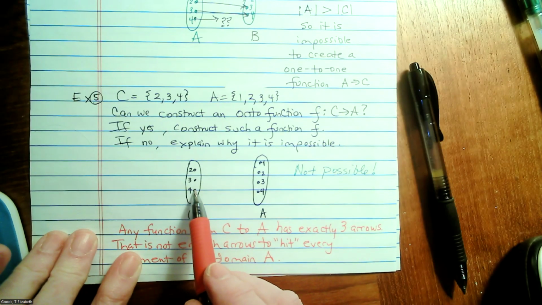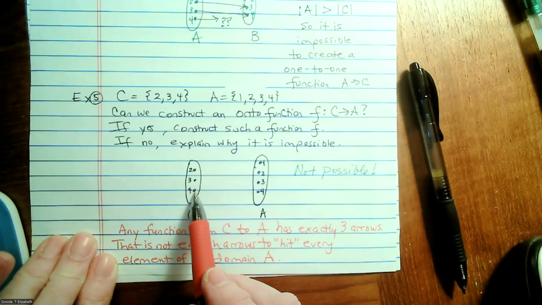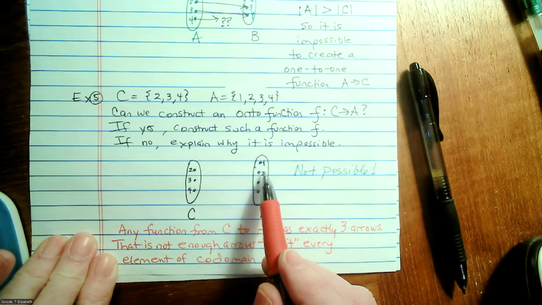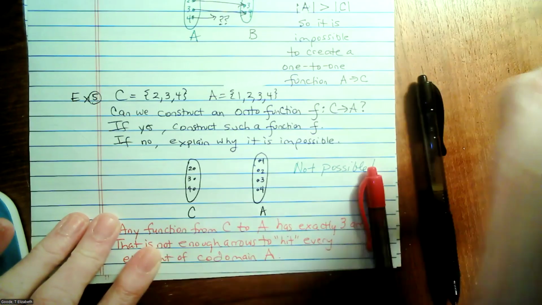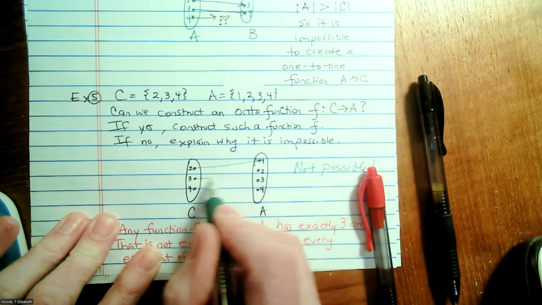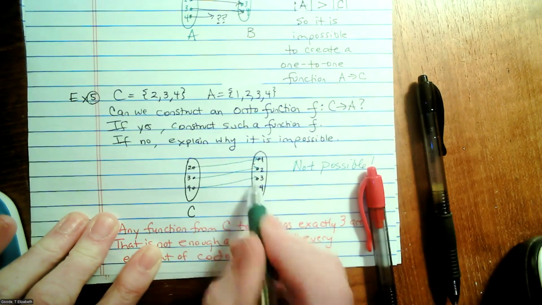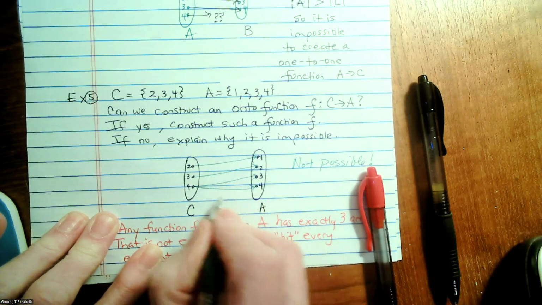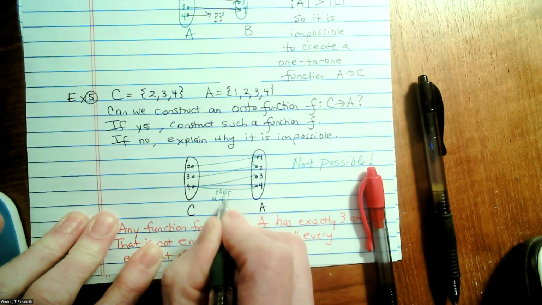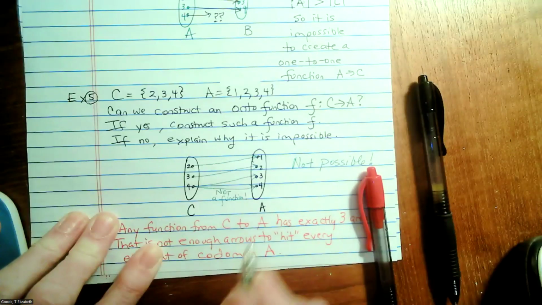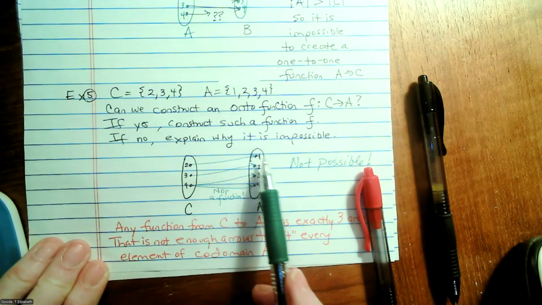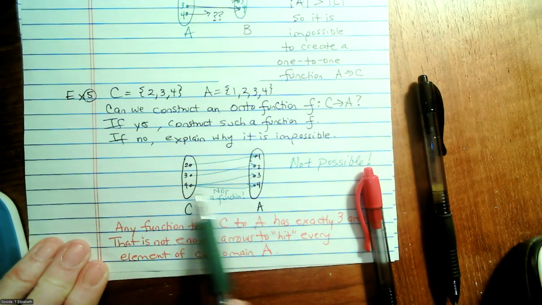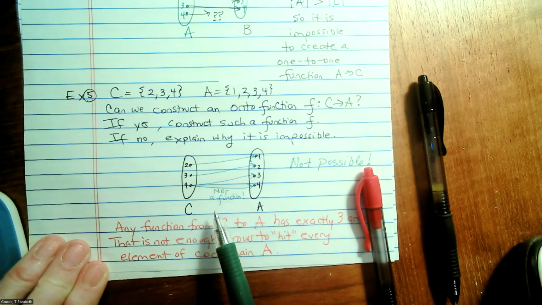By definition, each element of the domain has to pair with exactly one element of the codomain. So you're sending everything, and this is not a function. It's a binary relation. It's a subset of C cross A: 2 comma 1, 3 comma 2, 4 comma 3, 4 comma 4. It's a binary relation from C to A, but it's not a function.